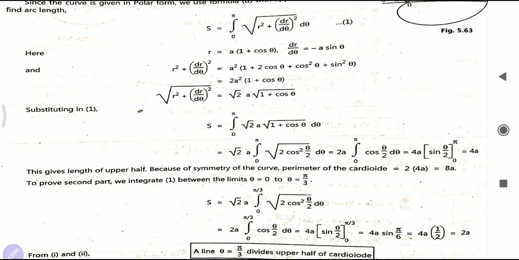Okay. Now to prove the second part, we integrate between the limits 0 to pi by 3. Now the integration will remain the same, so this part will be the same. Only thing is we are changing the limits from 0 to pi to 0 to pi by 3. Now when you integrate it, when you put the limits 0 to pi by 3, you are going to get the answer as 2a. If you observe over here, 2a is what we are getting, which is exactly half of the upper part. So we can say that the line theta equal to pi by 3 divides the upper half of the cardioid.